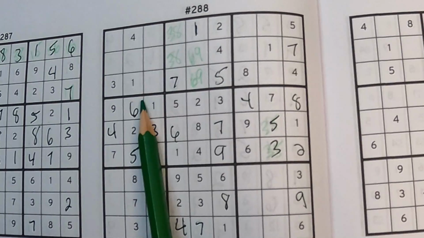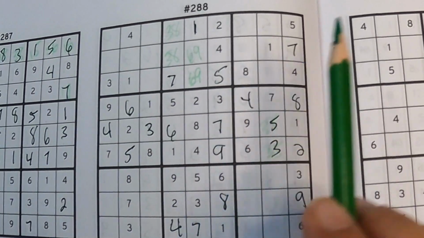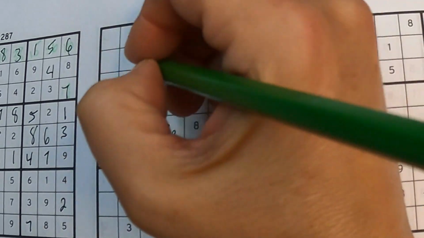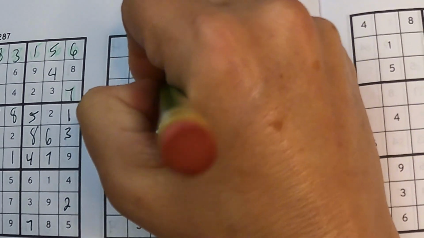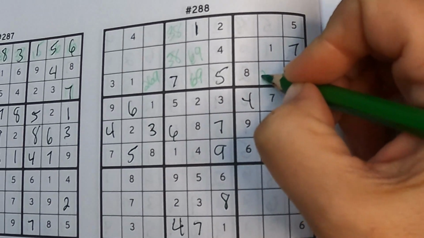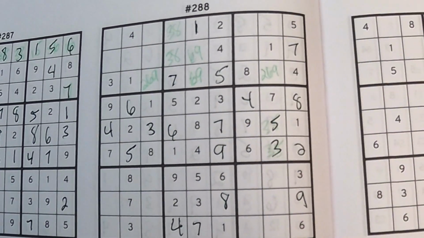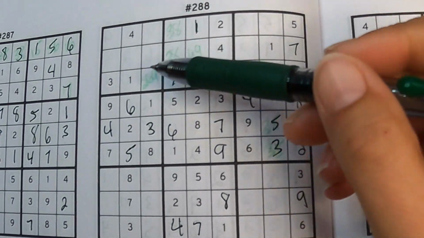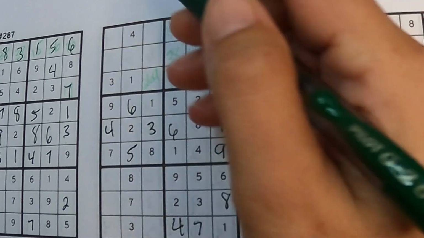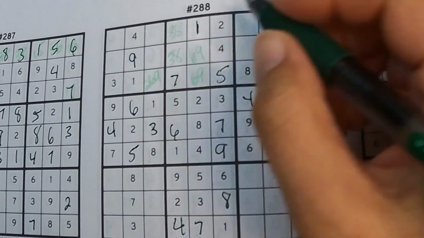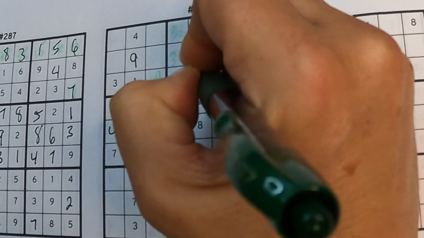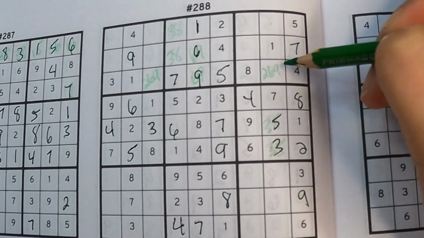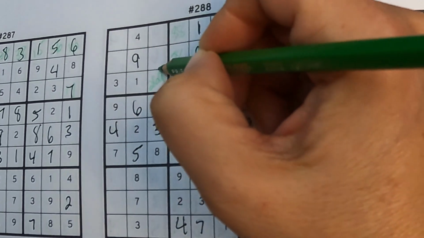For this row, we're missing 2, 6, and 9. I don't see any help. So 2, 6, 9, 2, 6, 9. For this column, we're missing a 9. That 9 makes this our 6, 9. Now we can get rid of this 9 and this 9.